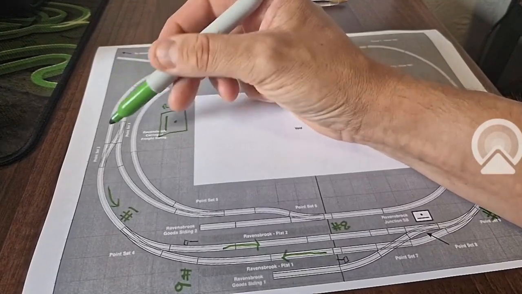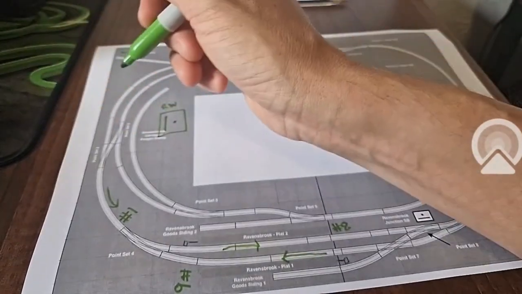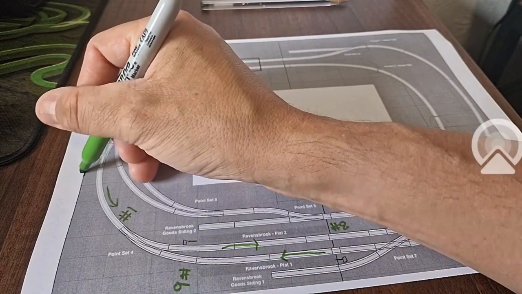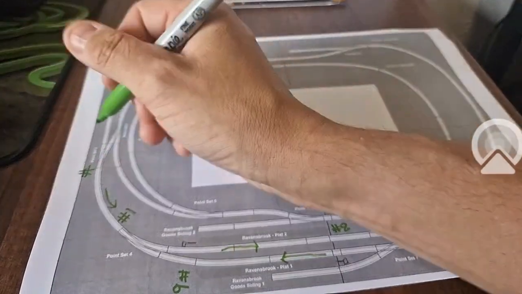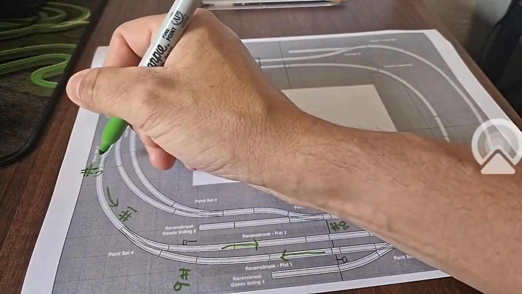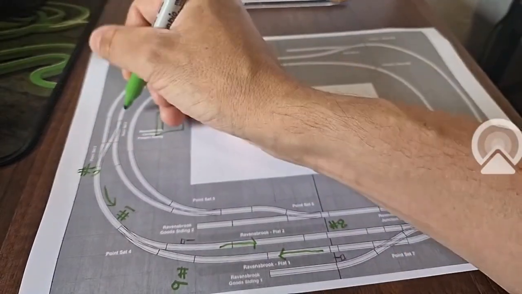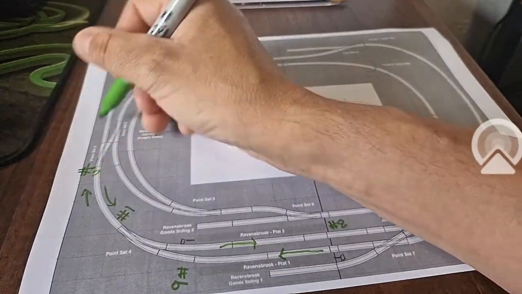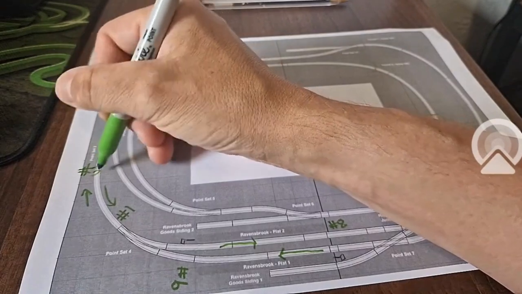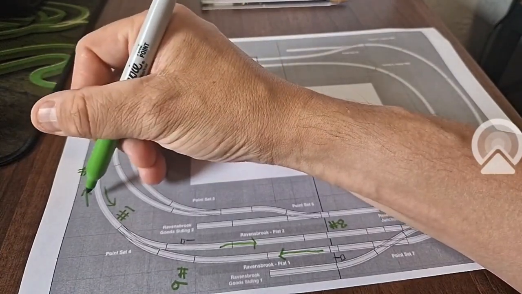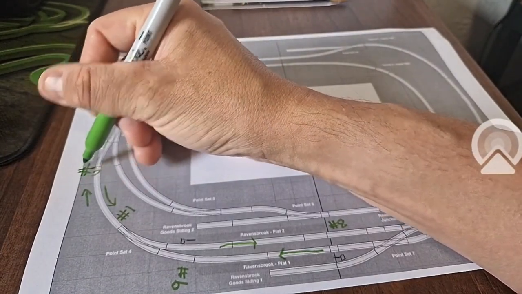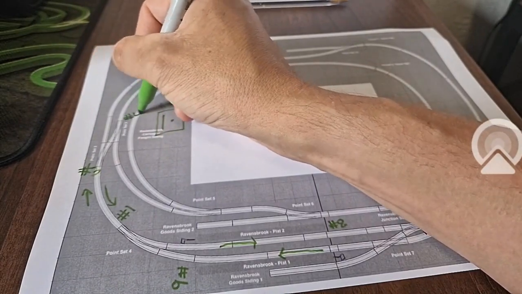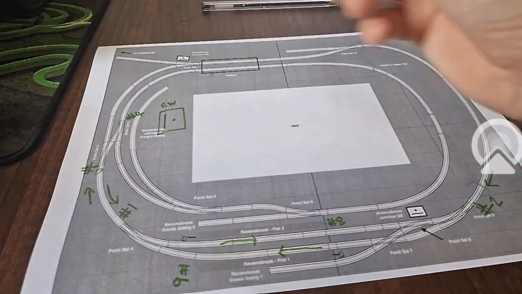But in terms of signaling, you've still got facing points, so you still need to have a signal here, which I am calling #3 according to my notes, and to the driver's left as they approach in this direction. Obviously if they approach in this direction, it doesn't matter, they can't see the signal, they'd have to reverse through the points. So drivers approach in this direction, signals to the left. Same for this signal.